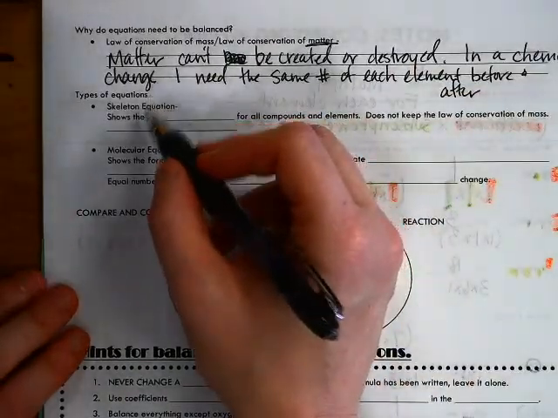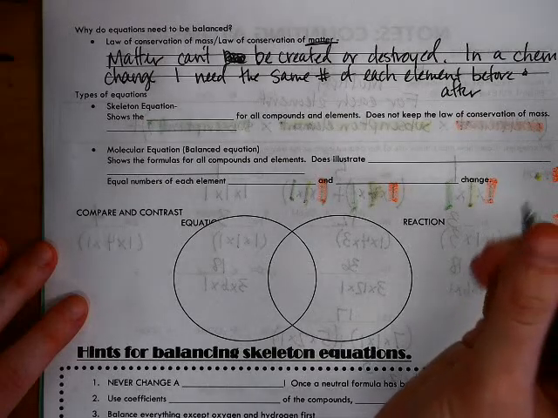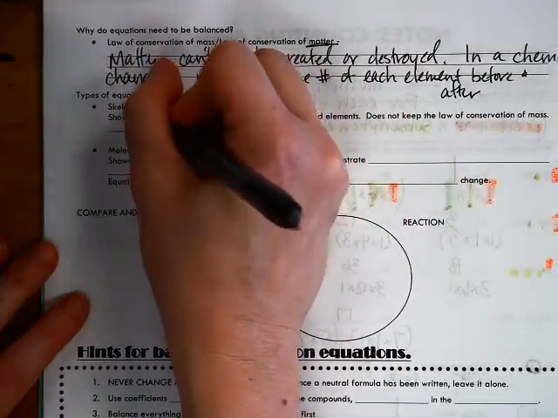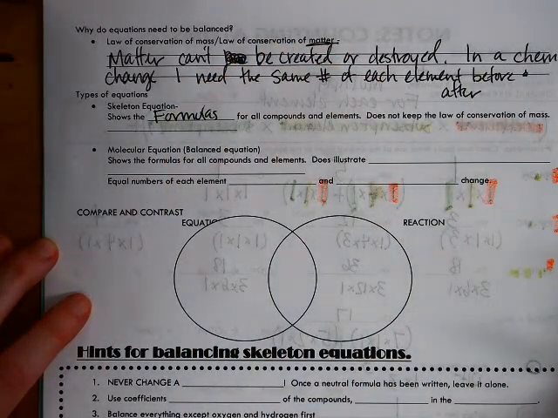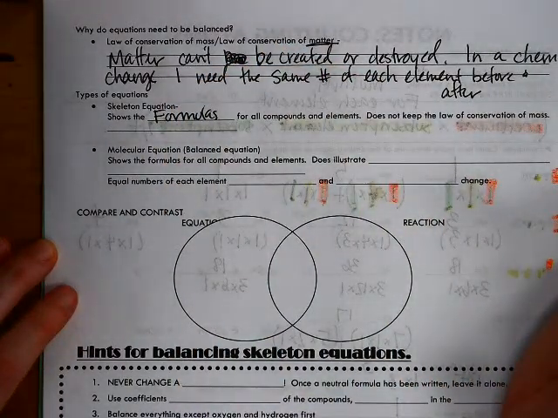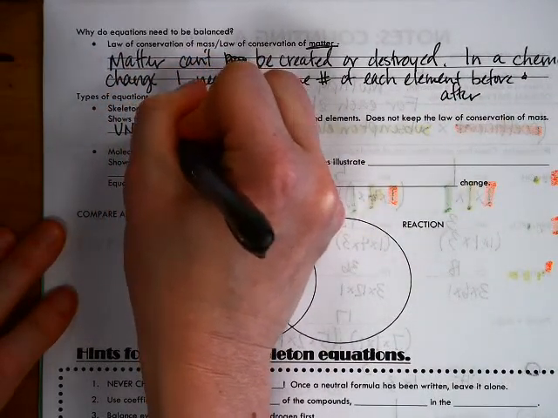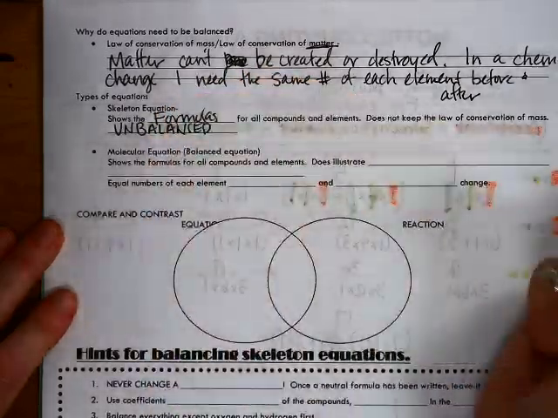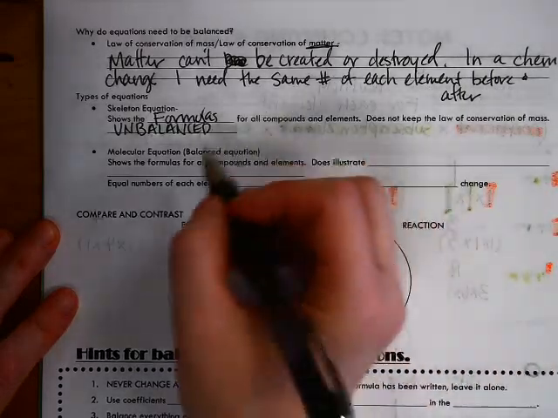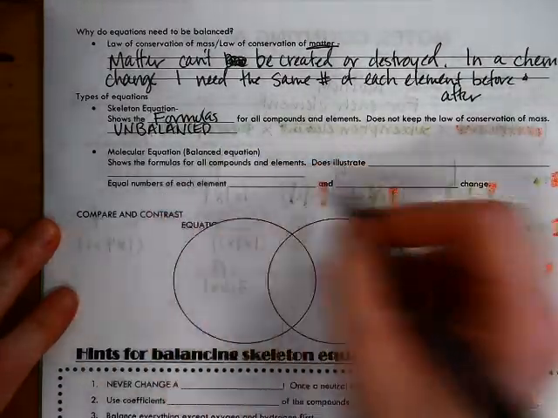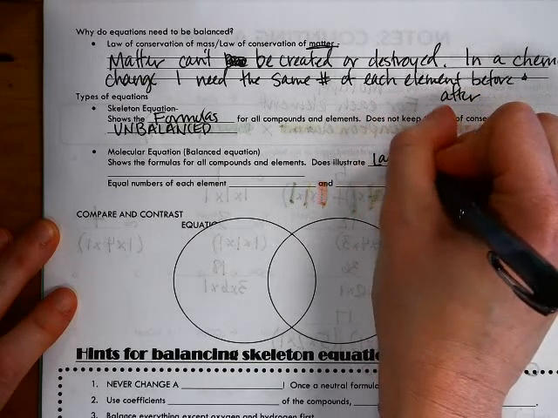So there are going to be different types of equations that we see. Skeleton equations are going to show the formulas, the chemical formulas, so the chemical symbols for all compounds and elements, but it does not keep the law of conservation of mass. So we say that this is unbalanced. It's just going to tell you what we're making. It's not going to talk about how much or in what ratio. The molecular or balanced equation is going to show the formulas for all compounds, but it is going to illustrate the law of conservation.